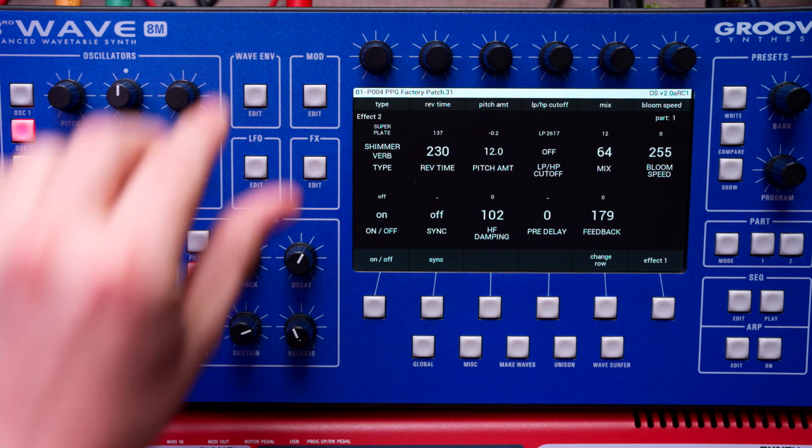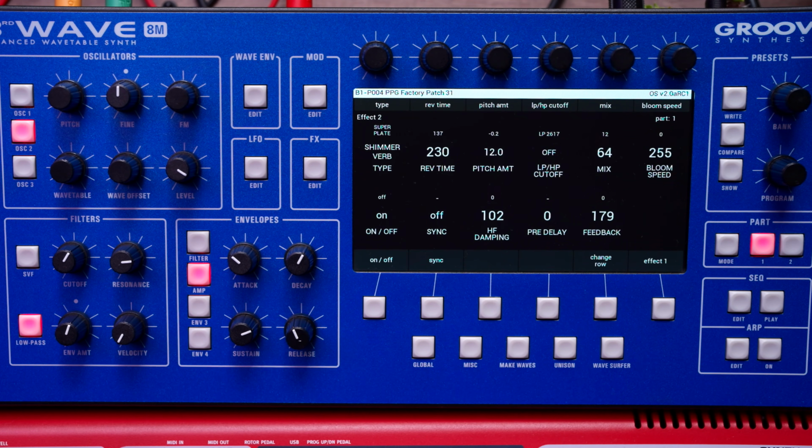Okay, and now for the pièce de résistance, the belle of the ball, the new Shimmer Reverb. Now, if you haven't been using headphones so far, I highly suggest you go and get them for this next part. I'm going to turn on the shimmer, and here we go. I don't know about you, but I absolutely love how that sounds.